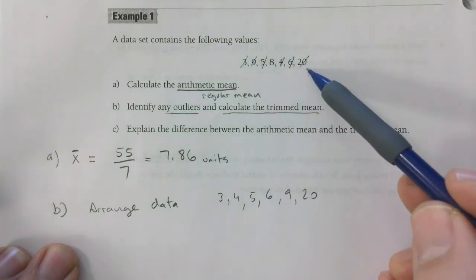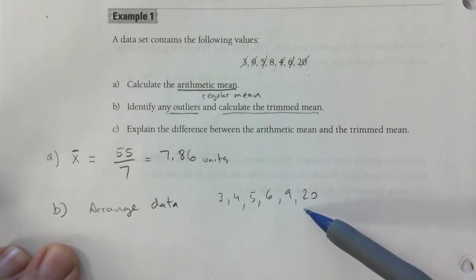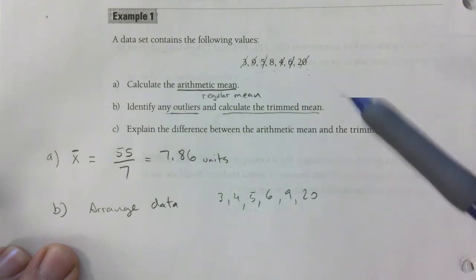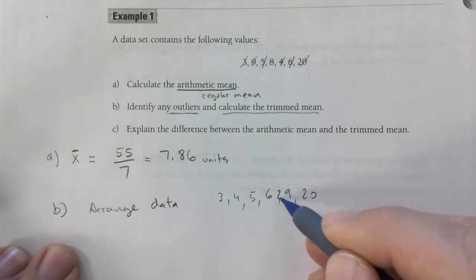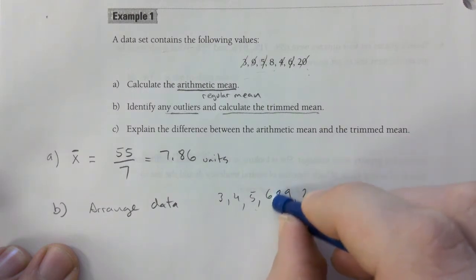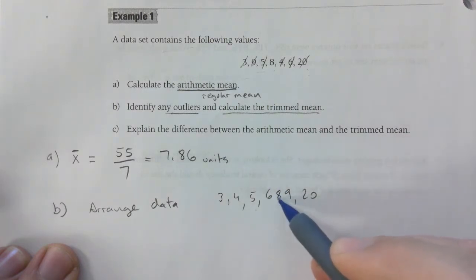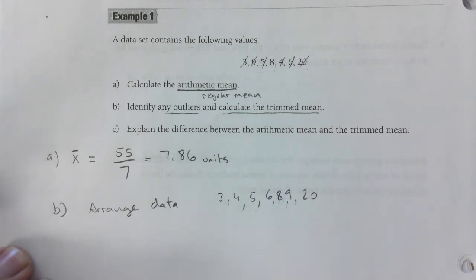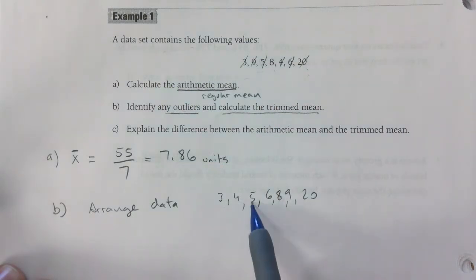You've got 3, 6, 7, 3. Oh, I missed one, right? 8. See? There you go. 3, 6, 7. I caught it by counting the number of values that I put down. So you arrange it. So if you think about it, 3, 4, 5, 6, 8, it's a gradual trend.